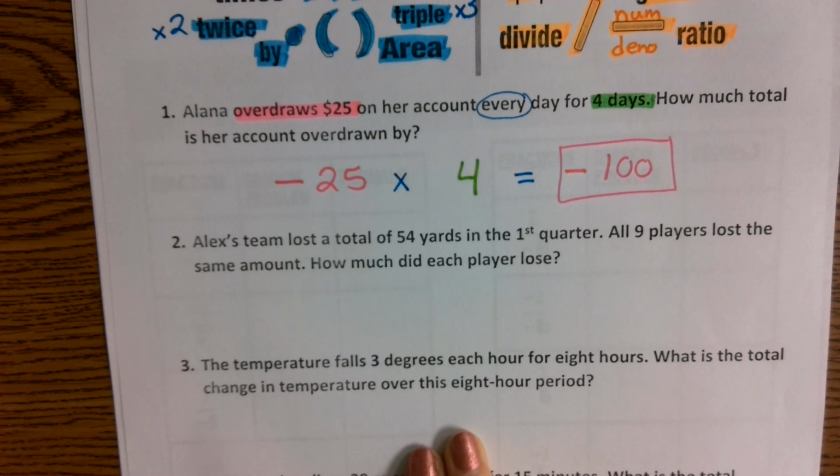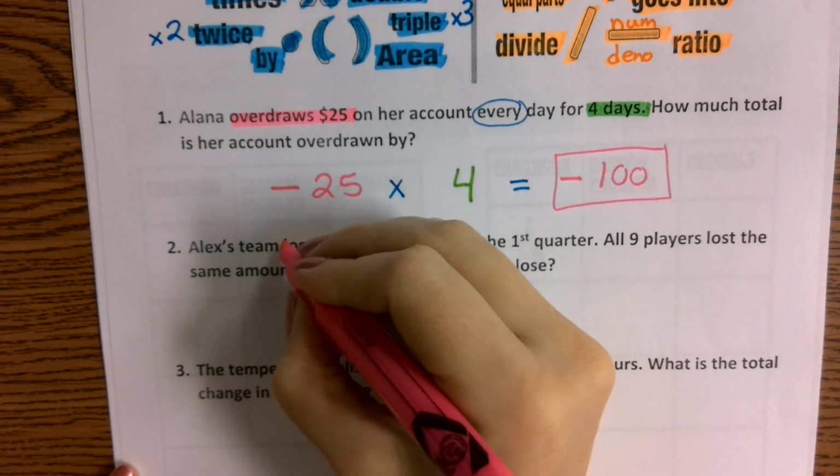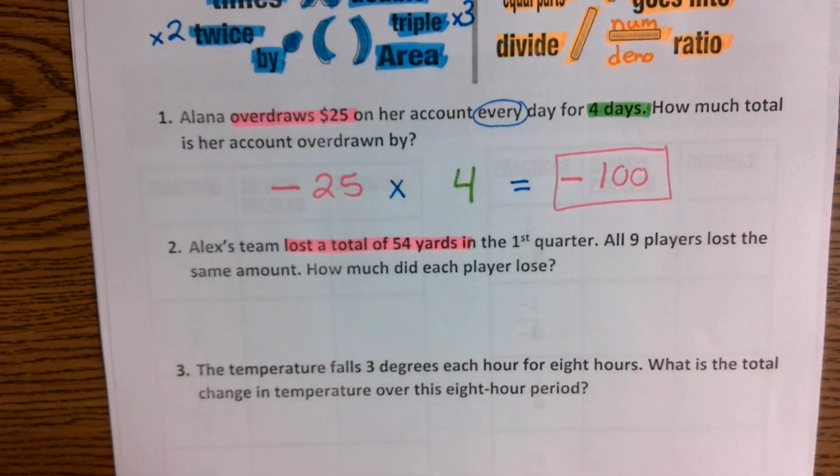All right, Alex's team lost a total of 54 yards in the first quarter. All 9 players lost the same amount. So how much did each player lose? So here, again, let's talk about the numbers. 54, positive or negative? Negative, right? Because it's lost. They lost a total of 54 yards. All 9 players lost the same amount.